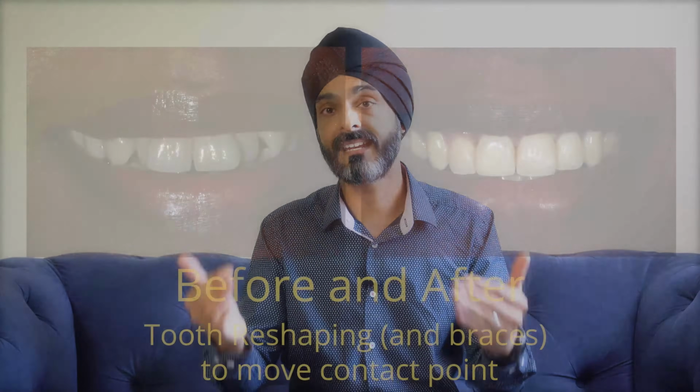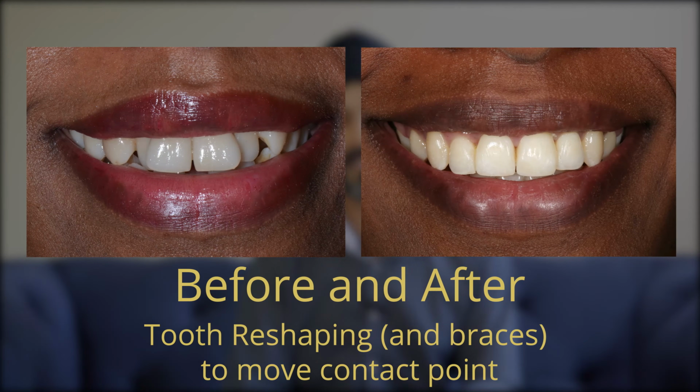So in these situations, if you're having braces, you could make the teeth more square and then pull them together, and that will move that contact point up nearer the gum, meaning you won't have these black triangles between the tooth and the gum.